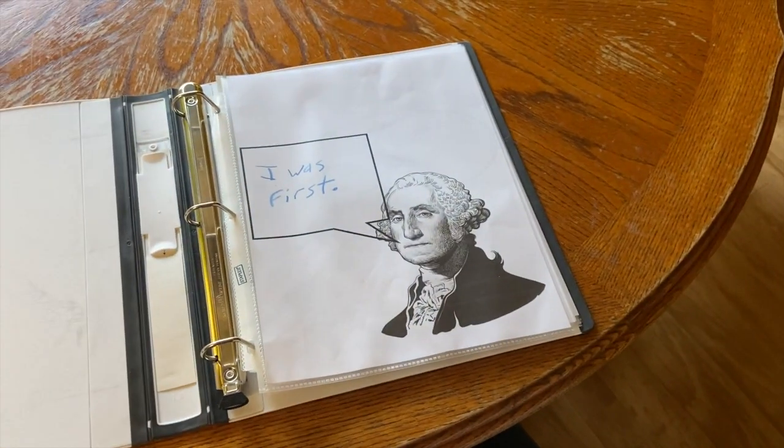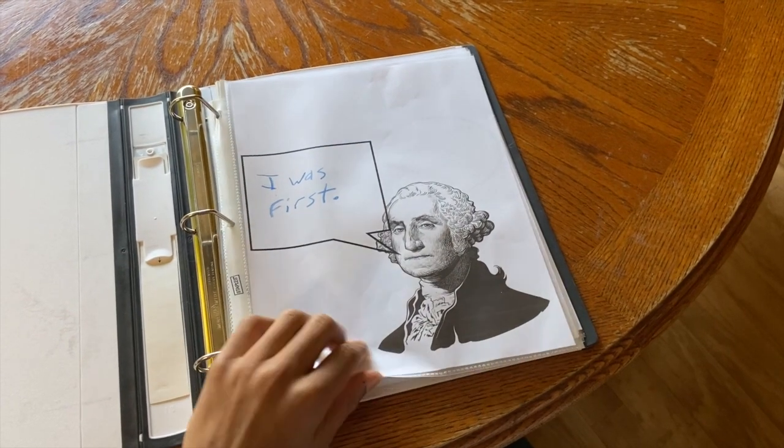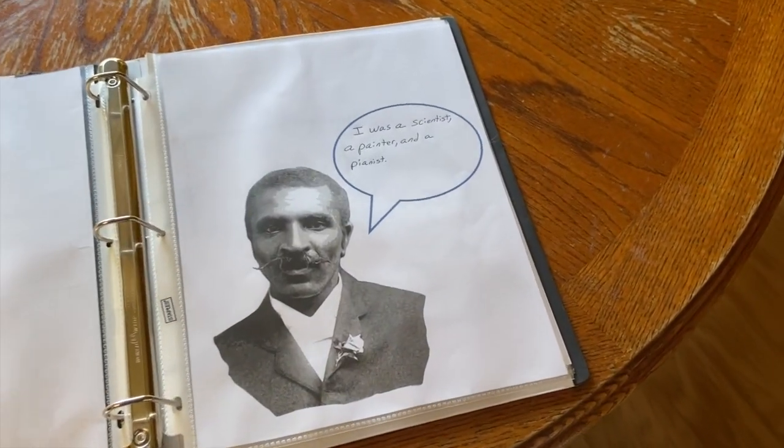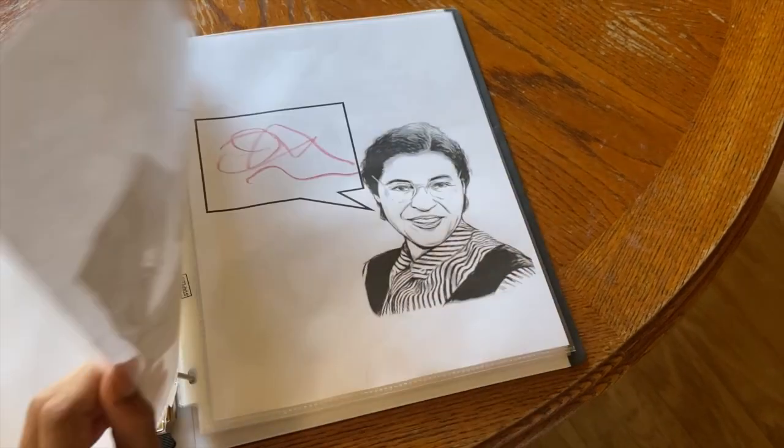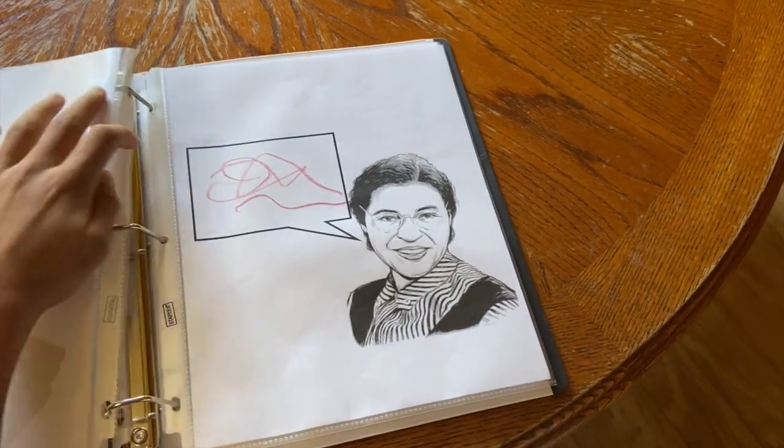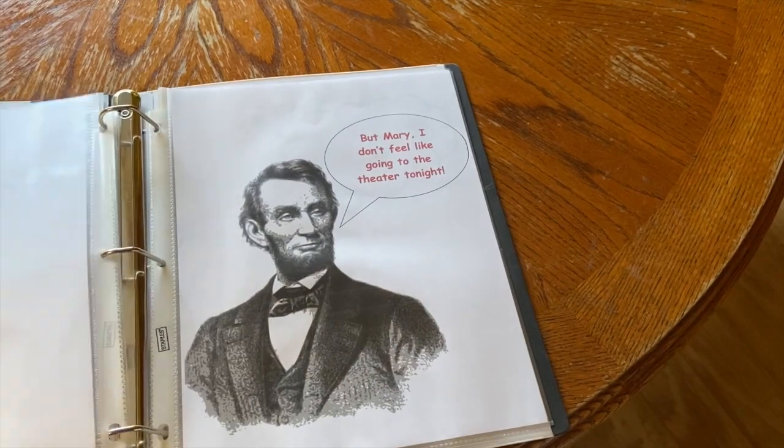Here's another great idea. Students can share what they know about historical figures that they are studying, and you can help them create a book. Be sure to put that book in your self-selected reading library.